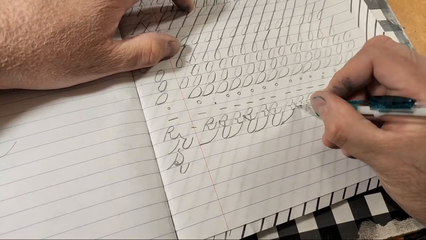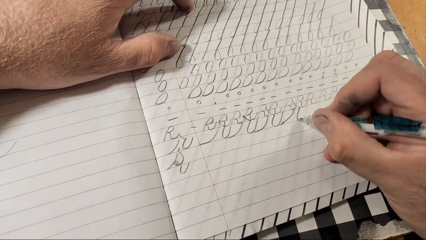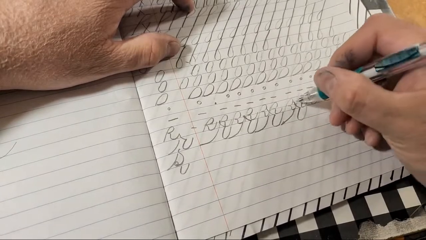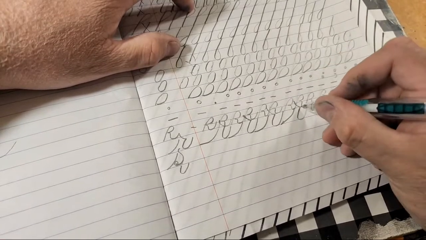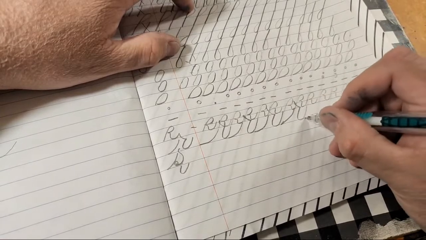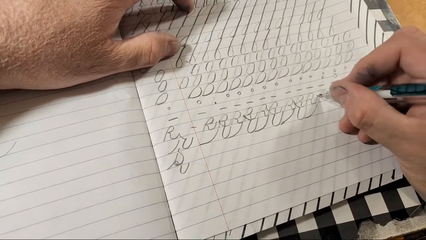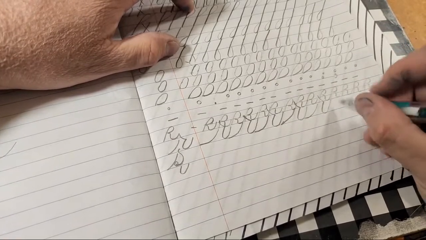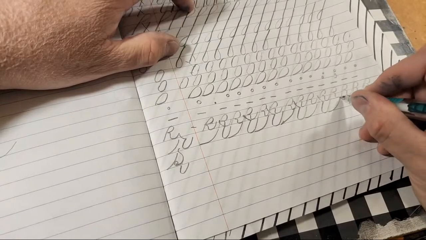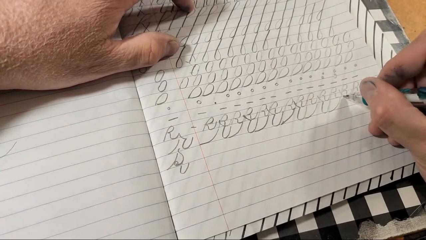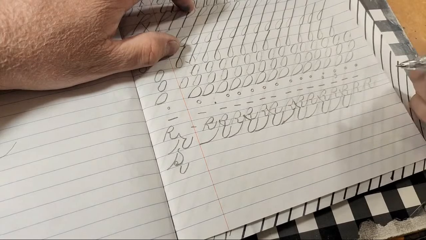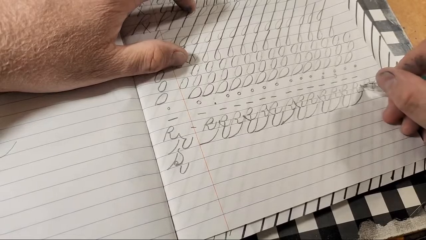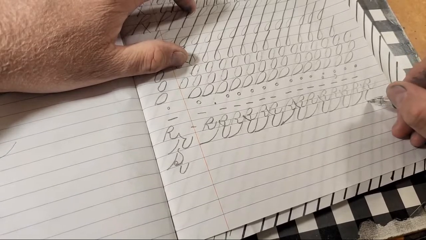Upstroke, curved line, underturn. So if this is a pulled stroke, this is going to be heavy, and then light up. So light up, heavy down, light up. Up, heavy down, light up.